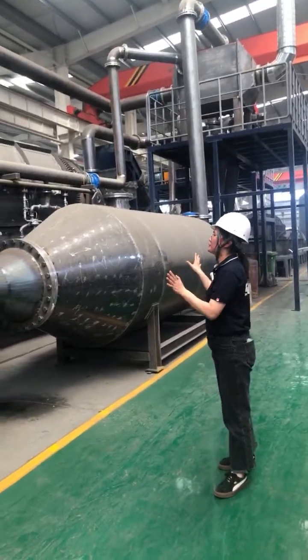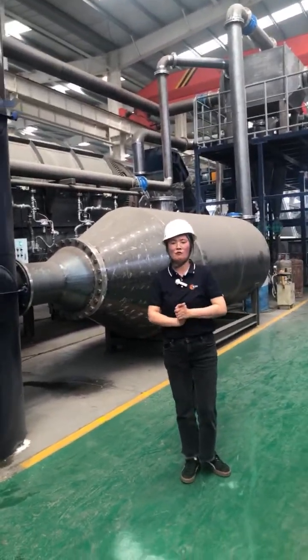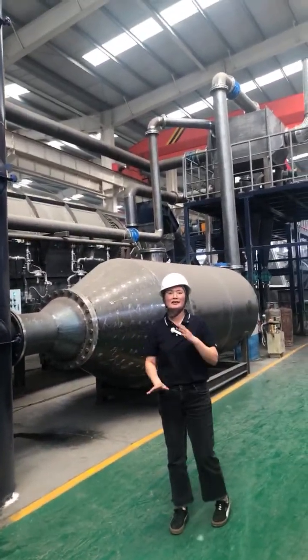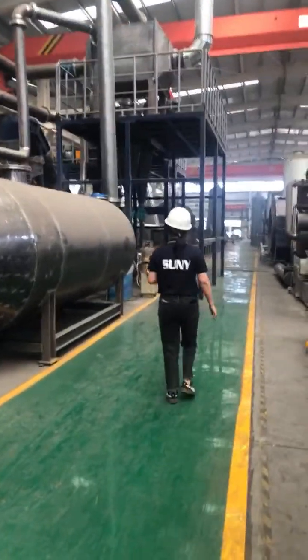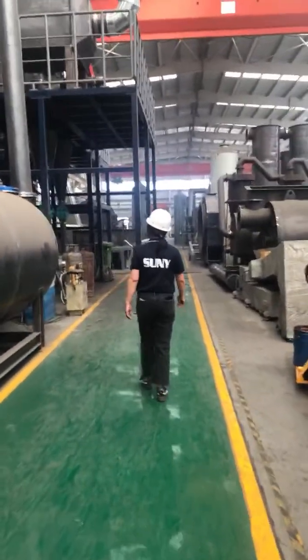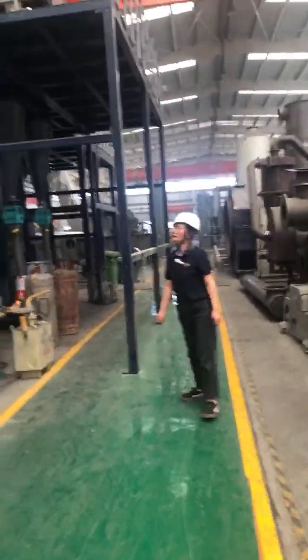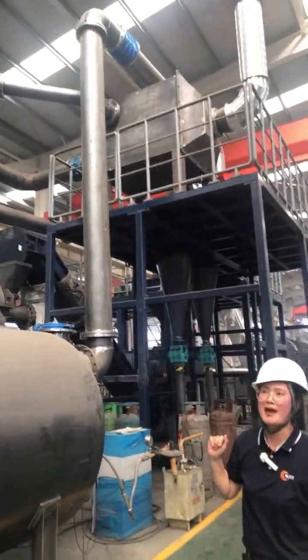In this process, about 20% of the energy will be saved, so it will save your cost of gas and fuel and so on.